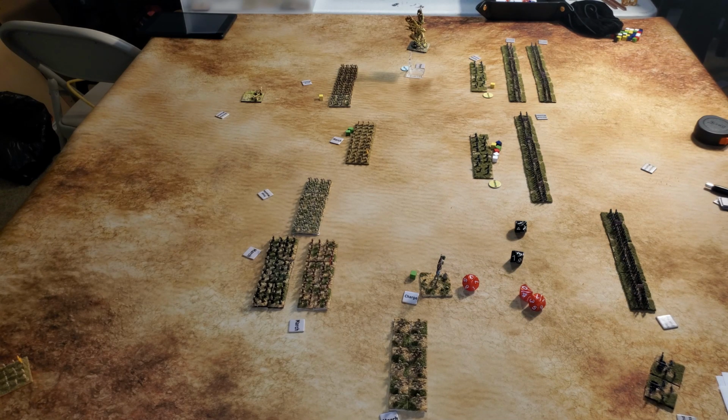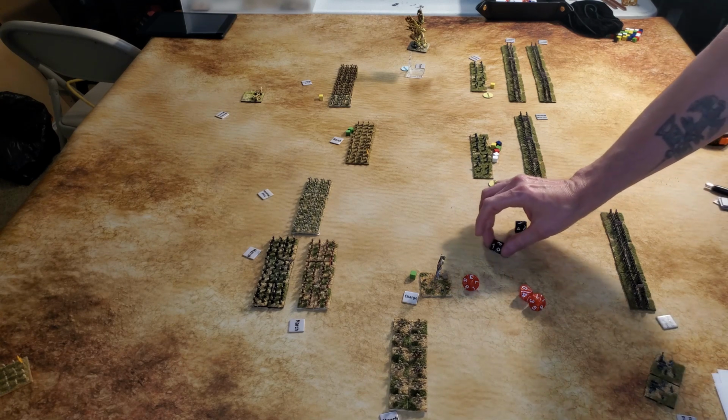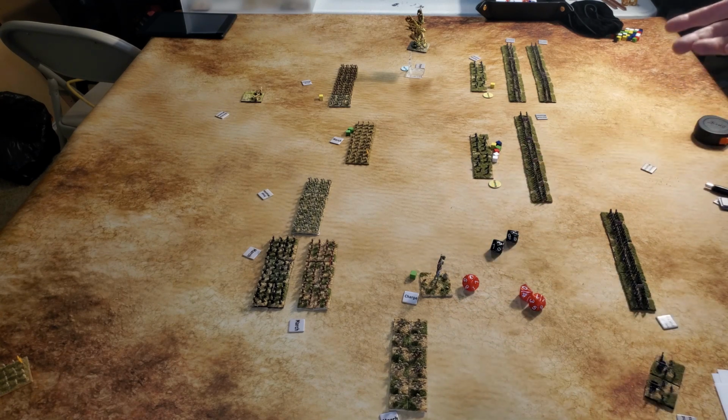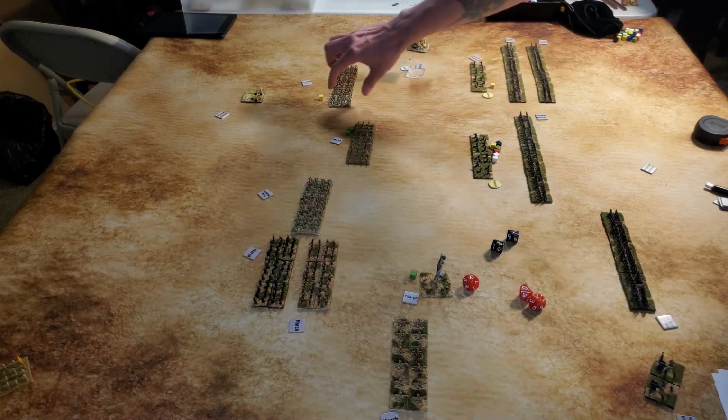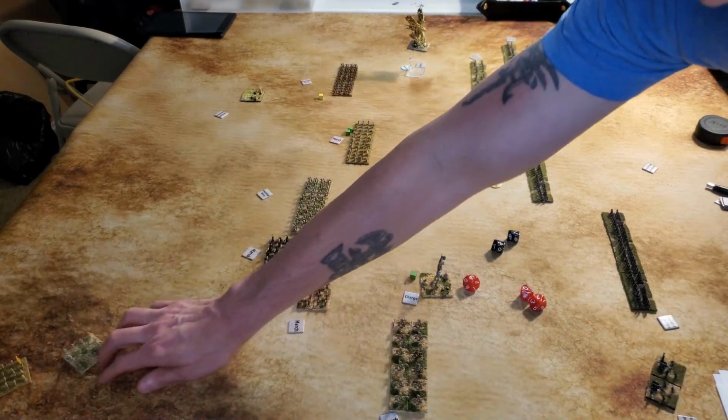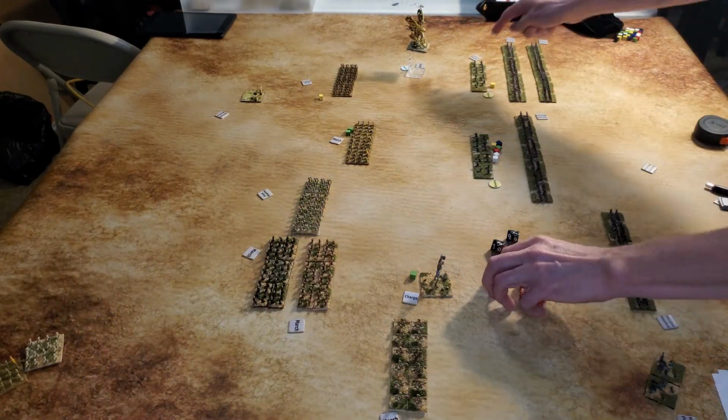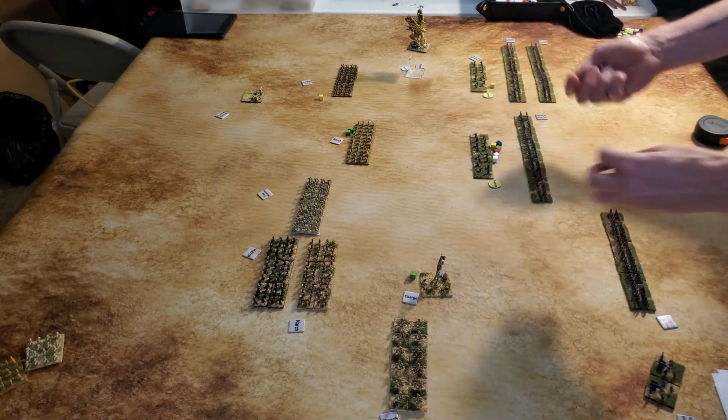And I'm getting all sorts of kills today. So I failed the casualty check again with a 3 and a 1. So again, I failed the casualty check and I rolled equal to or lower than their weapon's kill number. So we lose another company of archers.